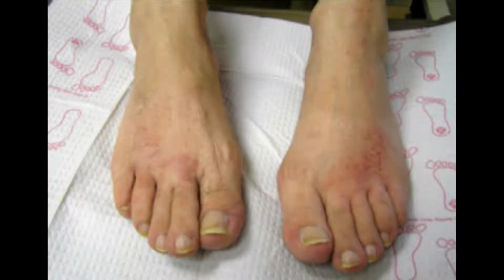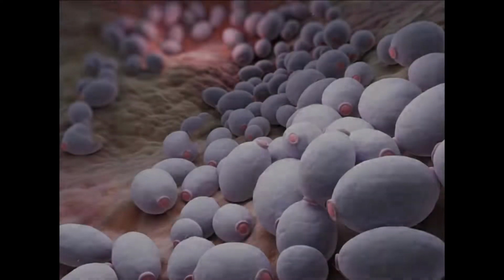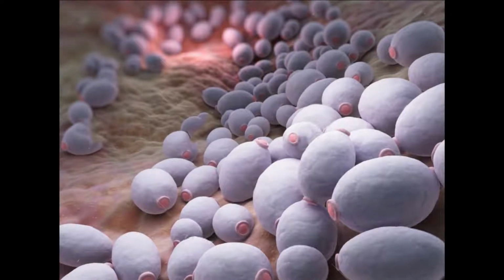Do you have athlete's foot, which causes symptoms of itchiness, burning, peeling, or an odor on your feet? Do you have a yeast infection on your skin? Do you have candida in your gut, which is causing digestive issues?